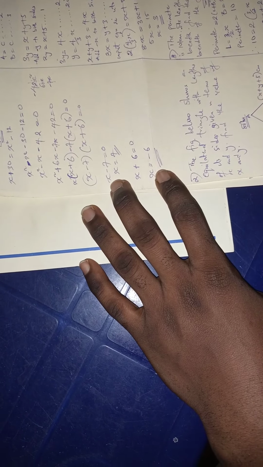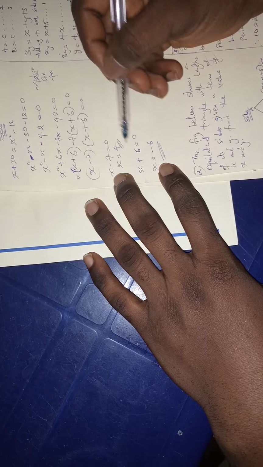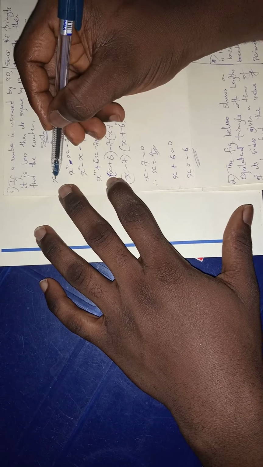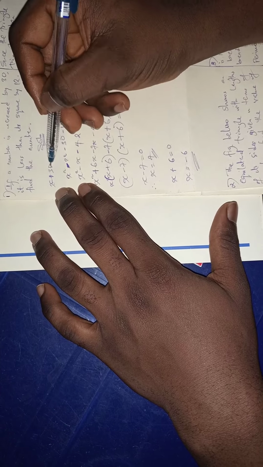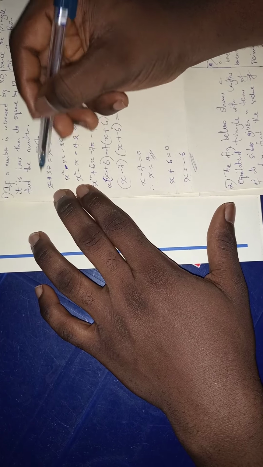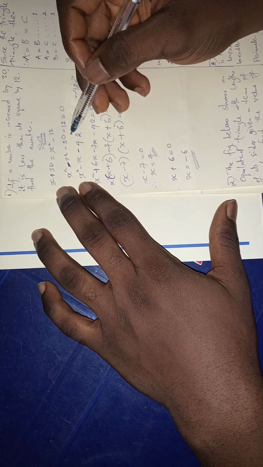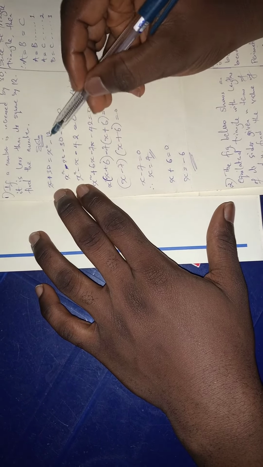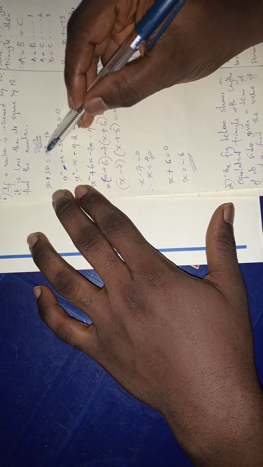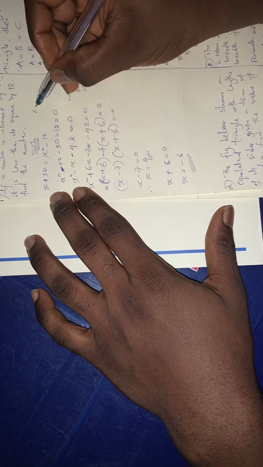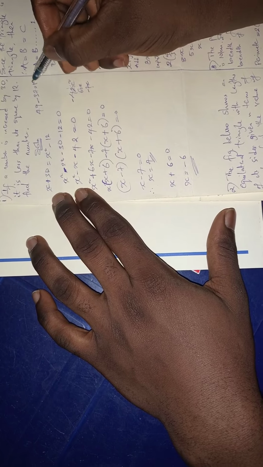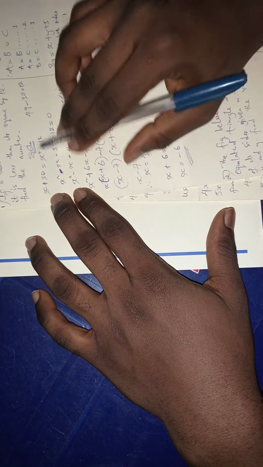Now, how are we sure this is correct? If we take this value, which is the positive 7 here, and add 30 to it, you will get 37. And 37 is smaller by 12 than 7 squared, which is 49. So if you do 49 minus 37, you get 12. So that shows that we are correct.